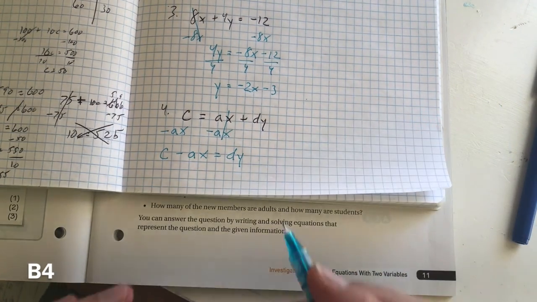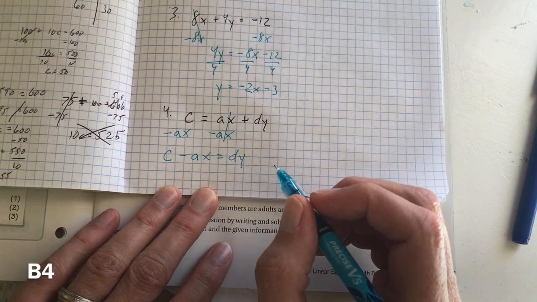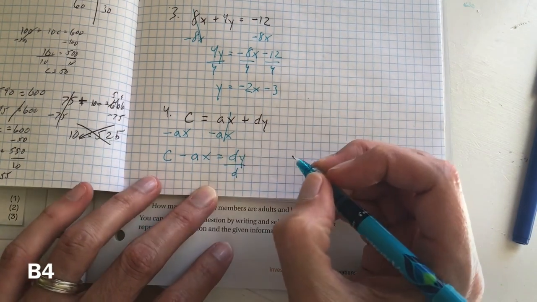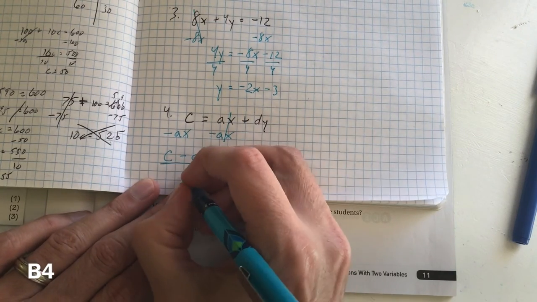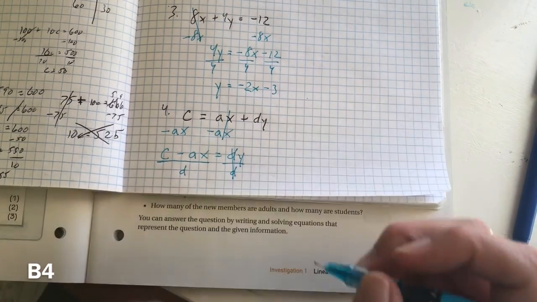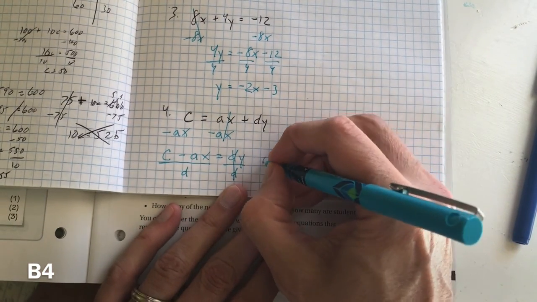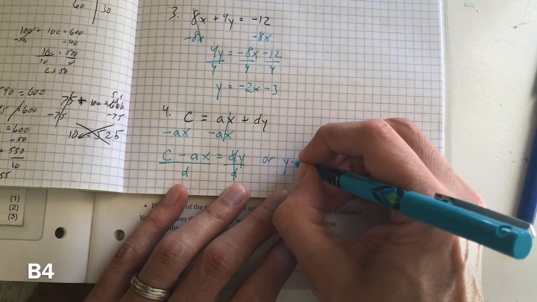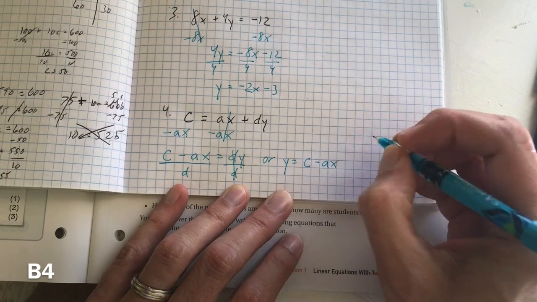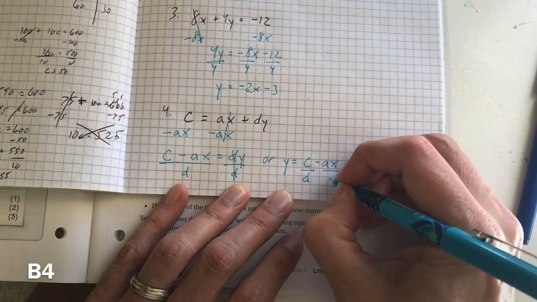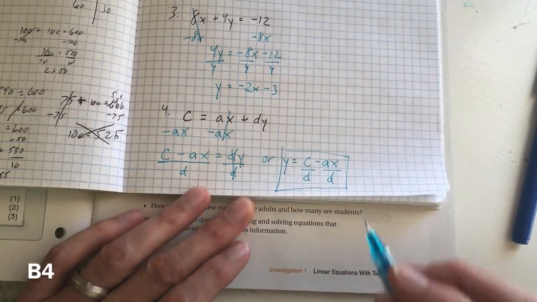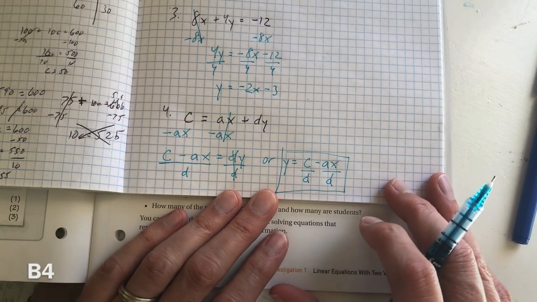So what we need to do here now is do a division. And so what we're going to do is divide this side by d. And actually we would divide all of this by d as well. This is going to cancel. And we could actually leave it this way. Or we can say y equals c minus ax, and be c divided by d and ax divided by d. So this is kind of closer to the more formal version of what that would look like.